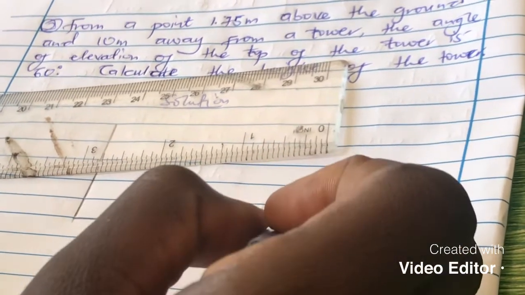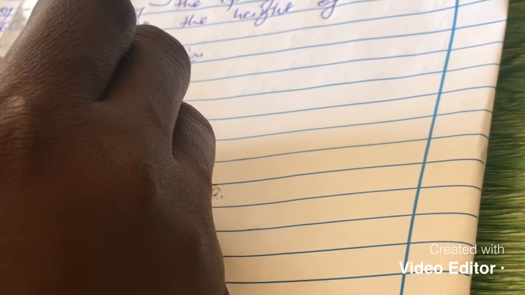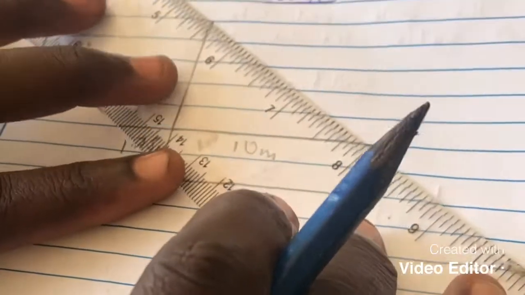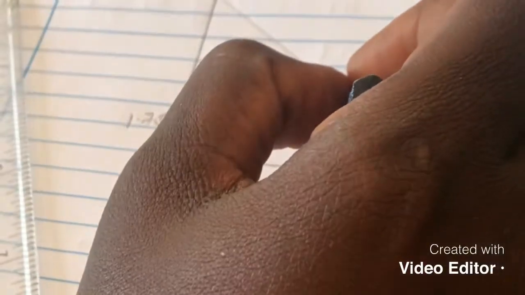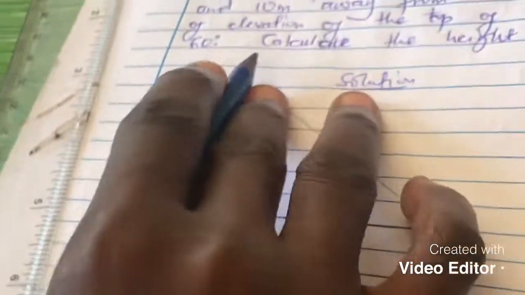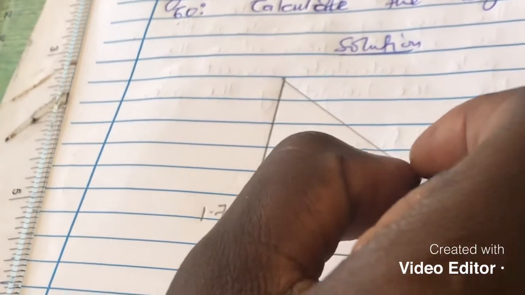We are also saying that above the ground we have 1.75 meters. So it goes down like this, giving us 1.75 meters. Then we enclose it to form a right angle triangle, because an angle will be formed from the base. The angle of elevation of the top of the tower is 60 degrees, from down to top.